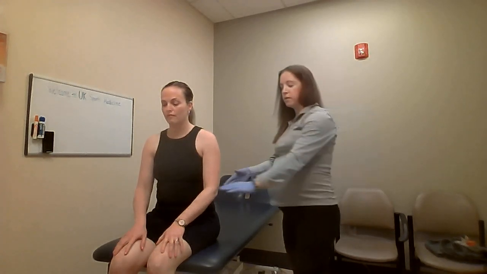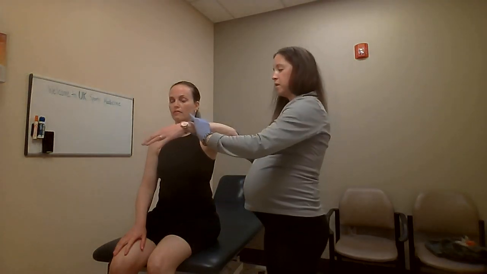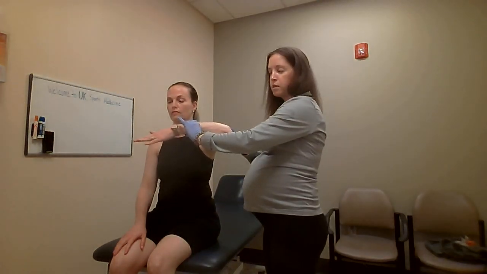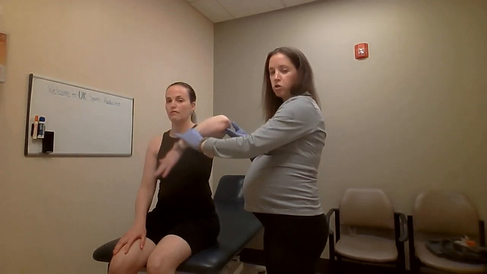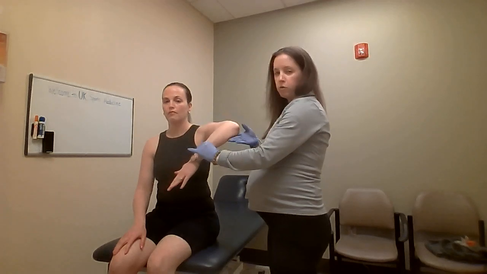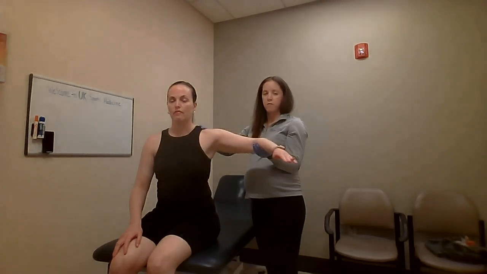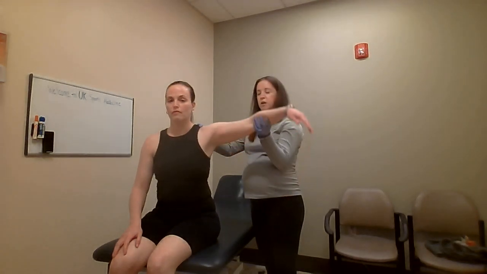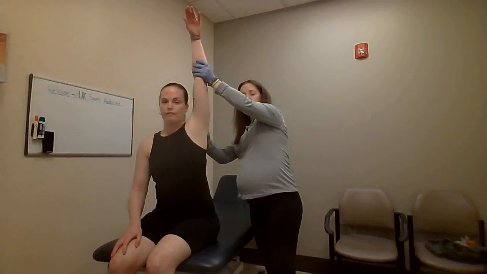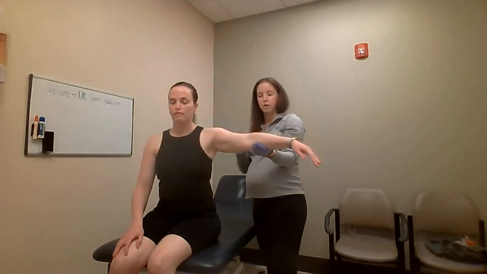We have 2 rotator cuff impingement tests. These are both passive tests for the patient, so I'm going to bring her arm up here to 90 degrees and her elbow to 90 degrees, and I'm going to forcibly internally rotate her arm, looking for pain here at the shoulder for rotator cuff impingement. So that's Hawkins test. And then our other rotator cuff impingement test is Neer test. Here we're going to forcibly adduct the arm towards the ear. Again, looking for pain or impingement at the rotator cuff. So those are our two rotator cuff impingement tests.